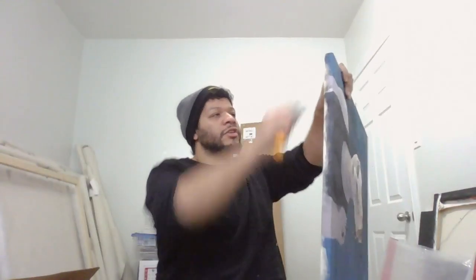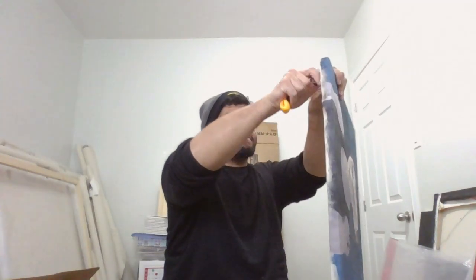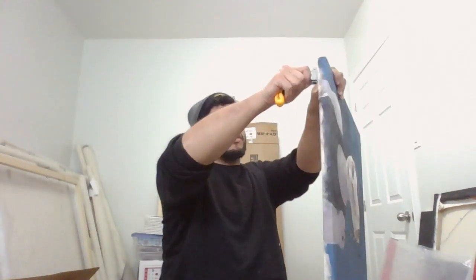I think they call it an ergonomic staple remover. I think that's what the name was. Don't quote me on that though, but it is fairly comfortable the way that it fits in your hand. And it does give you enough leverage to actually pull the things out.